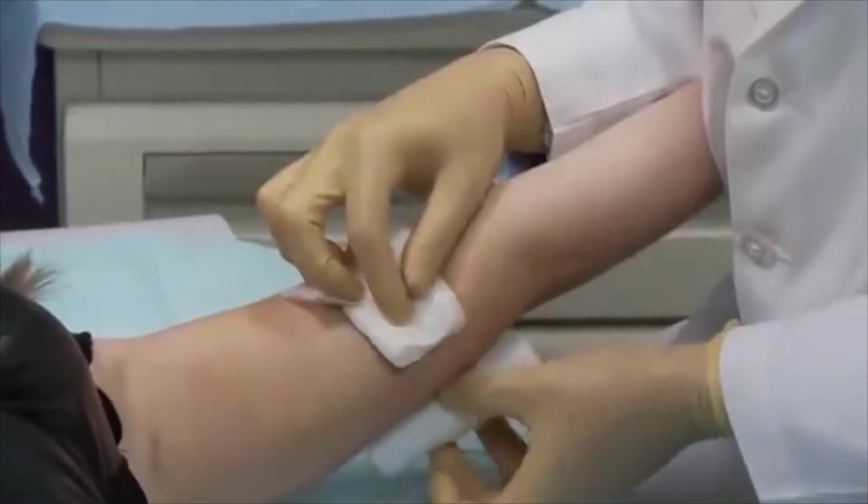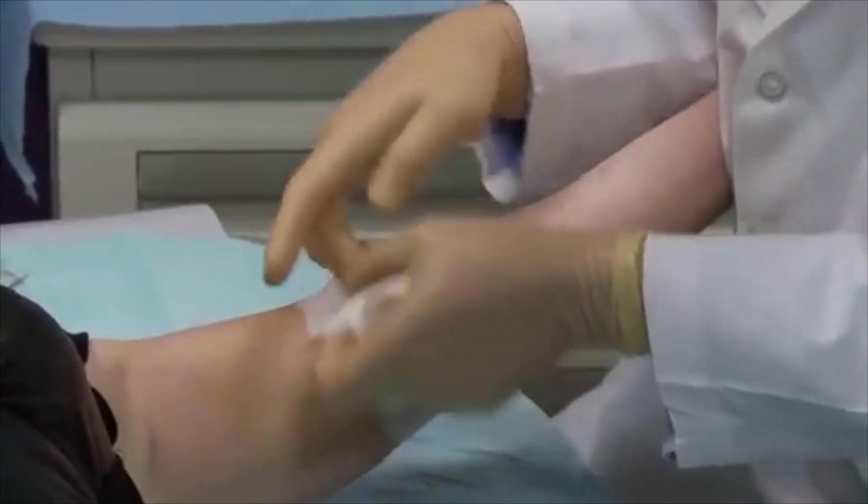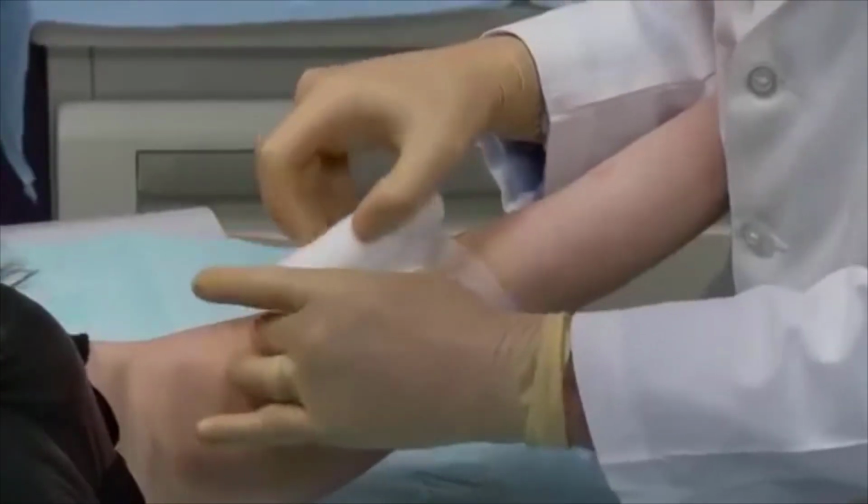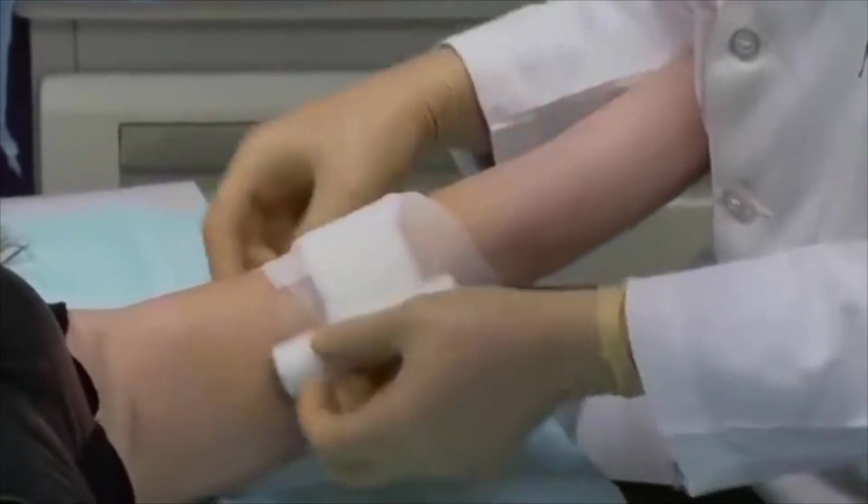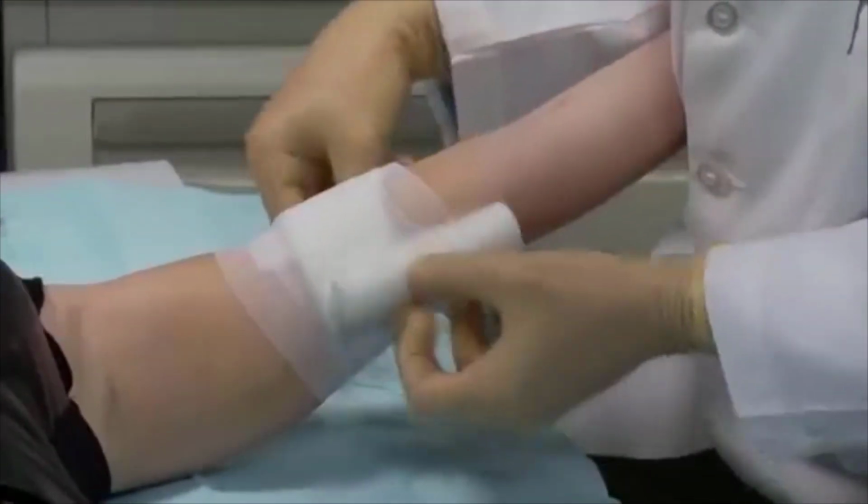Apply a pressure bandage with sterile gauze to minimize bruising. The woman may remove the pressure bandage after 24 hours. The adhesive bandage covering the insertion site may be removed after 3 to 5 days.